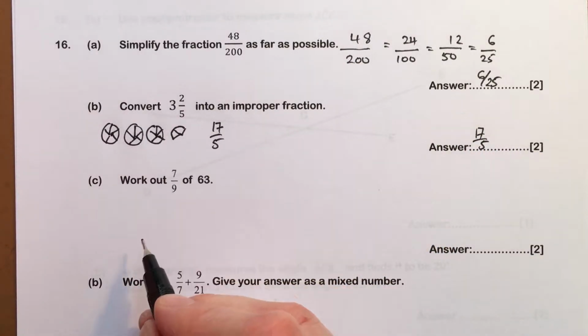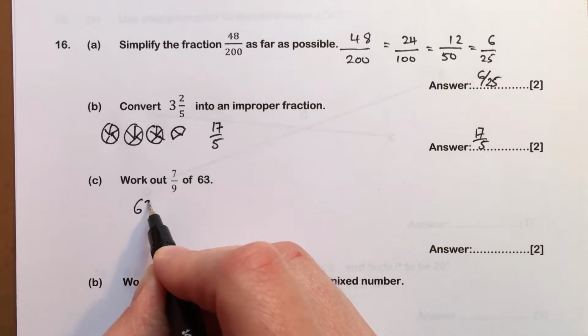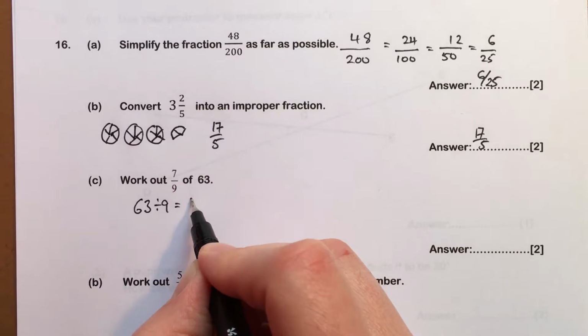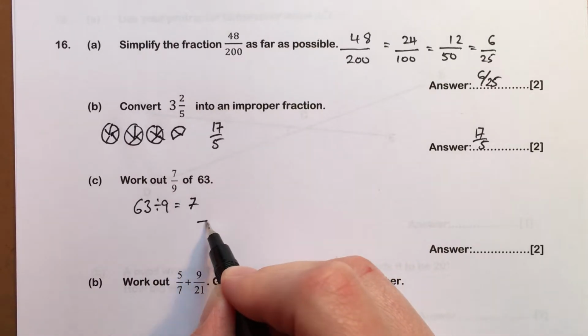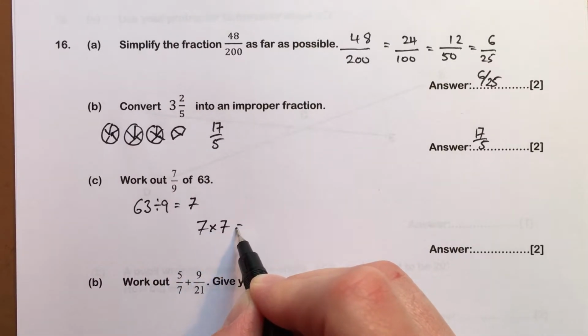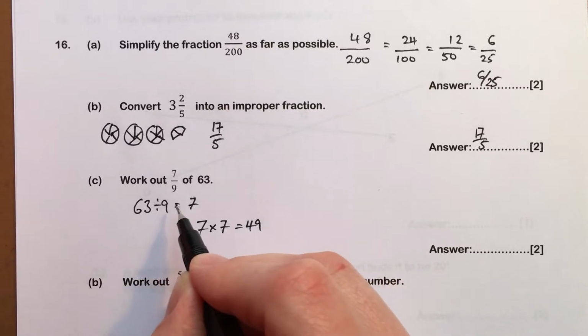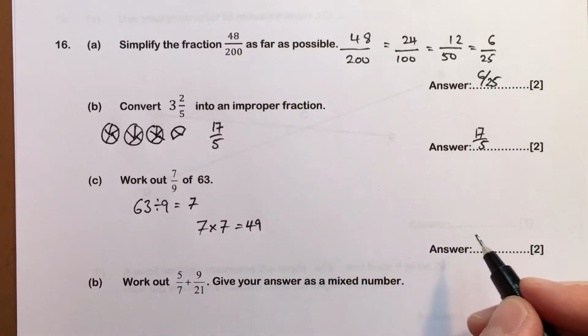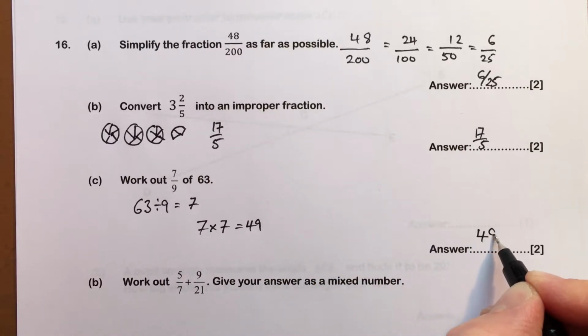Work out 7 ninths of 63. Well, let's work out what 1 ninth is. 63 divided by 9 is 7. So 1 ninth is 7, and I need 7 ninths. So I'm doing 7 sevens. 7 sevens being 49.